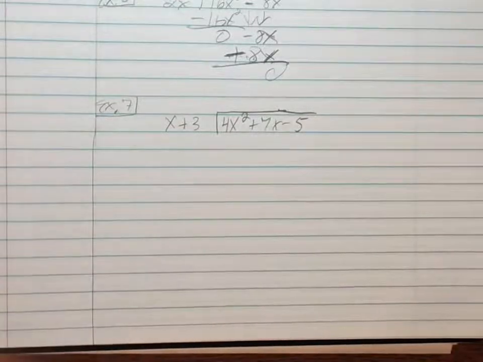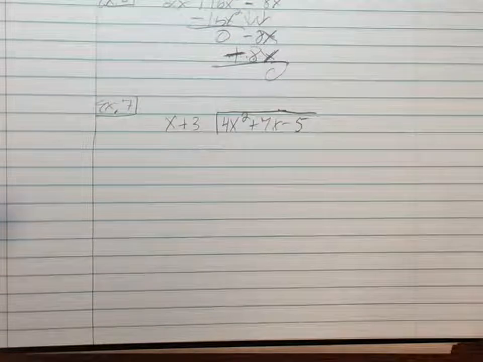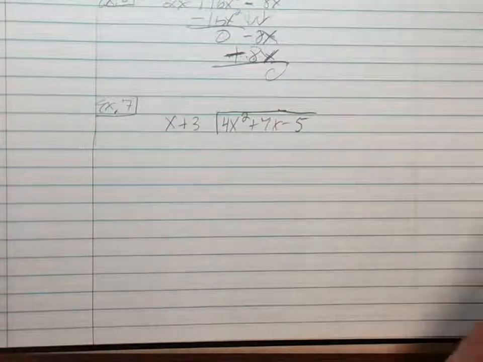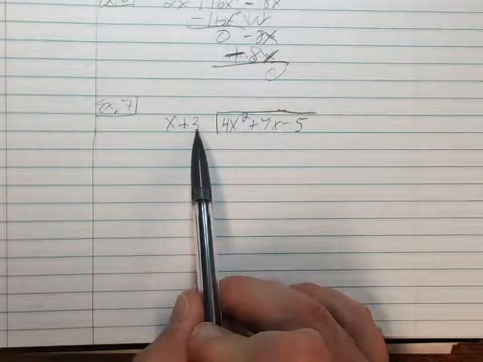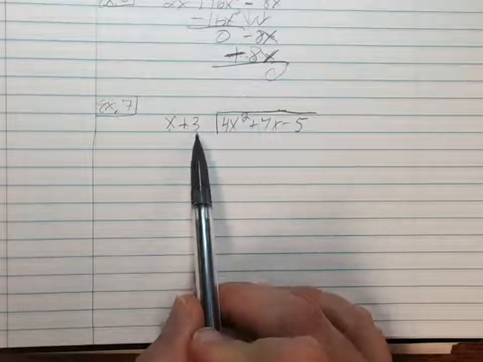Now, I'm not going to do this any different than I've been doing it. It's not going to be any more or less difficult. I'm going to follow those rules, those steps. What happens, though, is people forget about this second part. They forget to multiply through that second part.